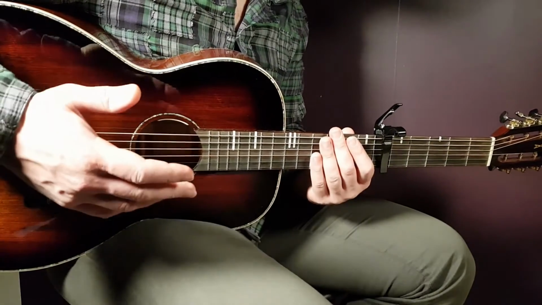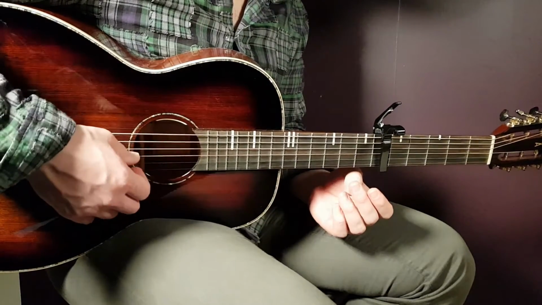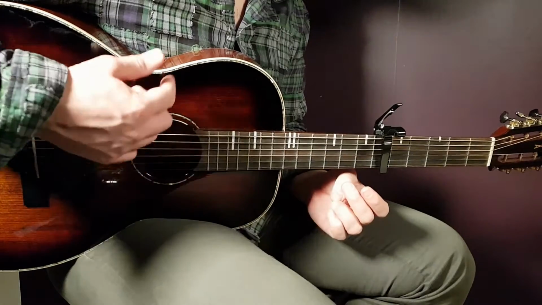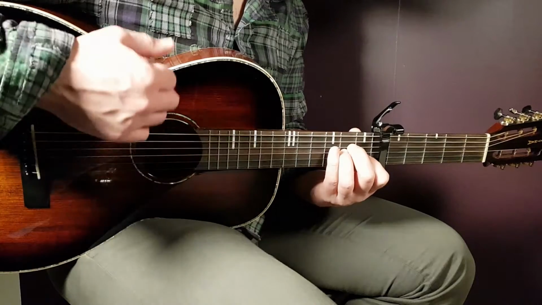You're gonna play that for another 2 rounds, and you're gonna use, of course, the same chords, since that chord progression goes round and round. So you're gonna play that in the same way, and you're gonna play the bass notes in the same spots there.